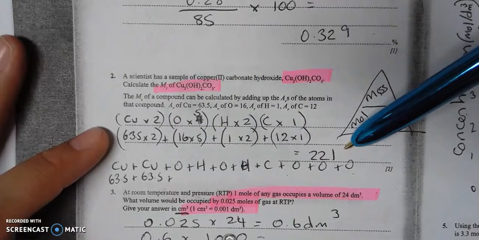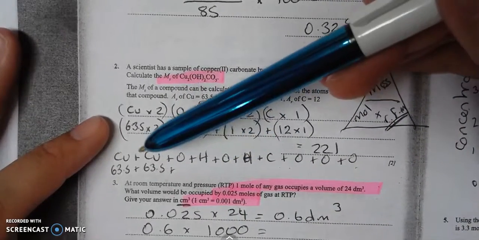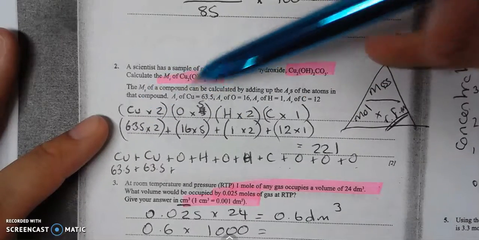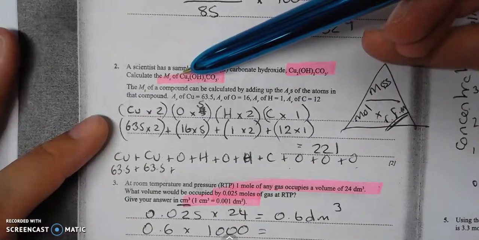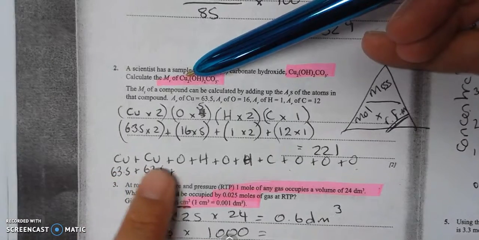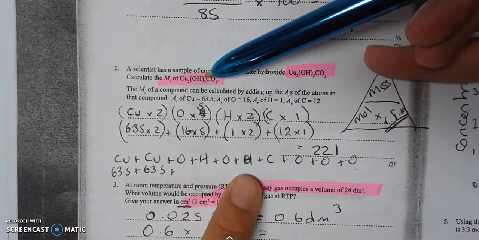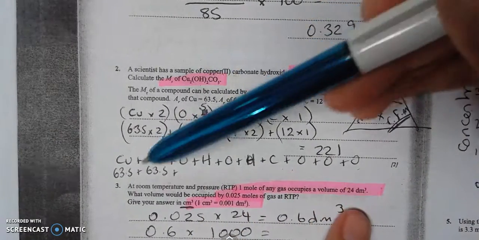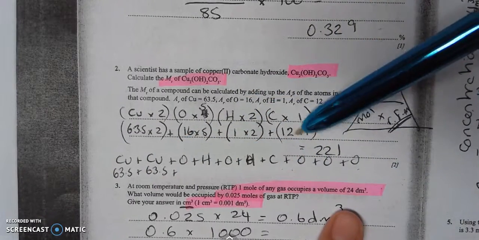Straightforward calculation. The other way you can tackle this question is if you just want to write out all the chemicals that are in the formula, you just write them out. So I've got copper, add oxygen, add hydrogen, but I've got 2 of them, add oxygen, add hydrogen, add carbon, add oxygen, add oxygen, add oxygen. And then just substitute them all for the numbers and add them up that way. Either way, it doesn't matter.